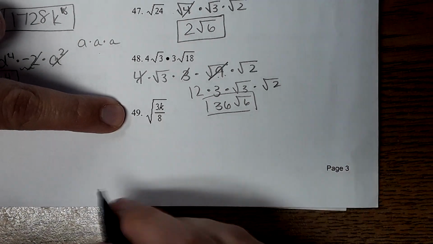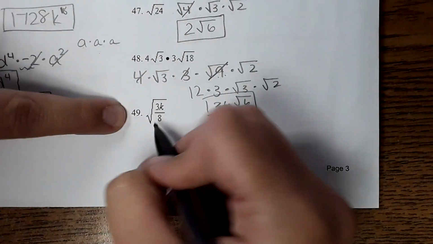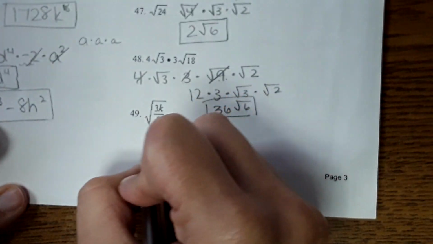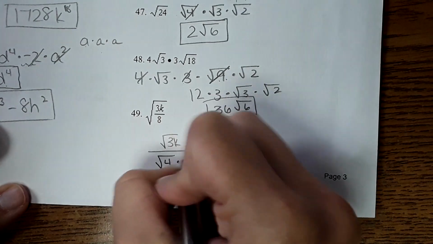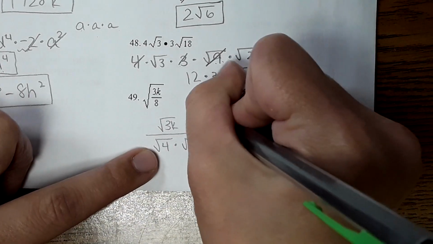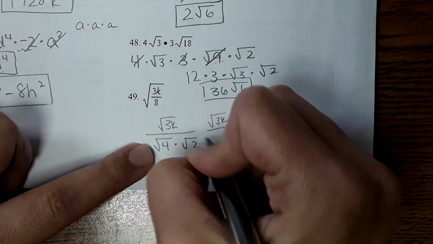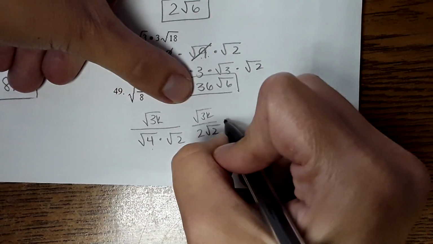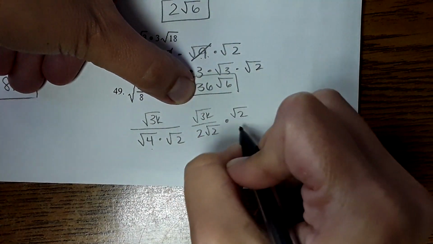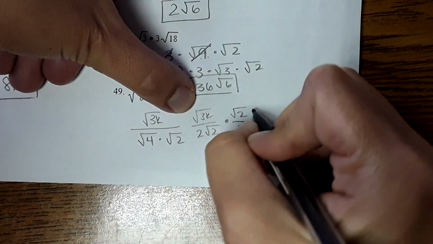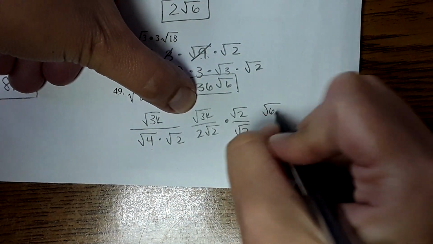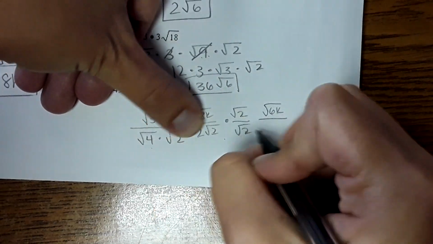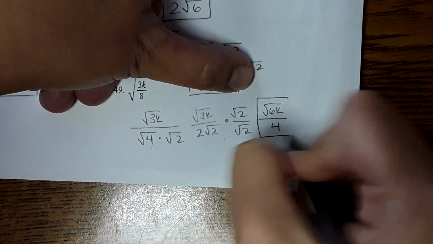Okay, next, 49, square root of 3k over 8. Can't really do much with the 3k, but the 8, I can break it up as square root of 4 times square root of 2. So I have square root of 3k up here. Square root of 4 would be 2, and I get 2 square root of 2. We can't keep this square root as a denominator, so what we're going to do is multiply by square root of 2 over square root of 2, and this becomes square root of 6k over, so square root of 2 times square root of 2 is 2, and 2 times 2 is 4. So this is our answer here.